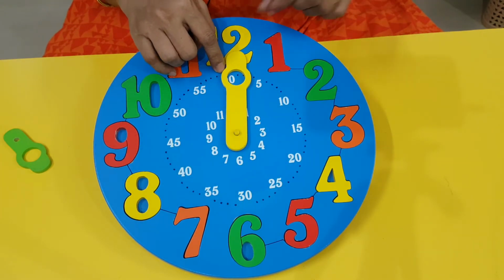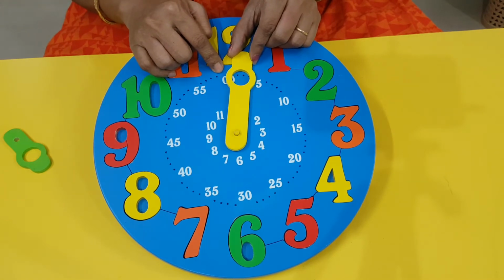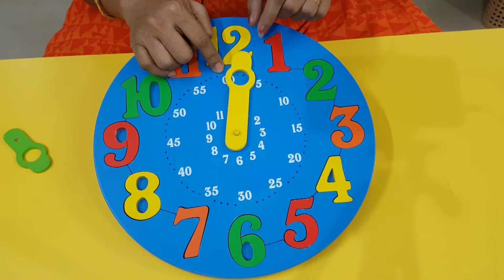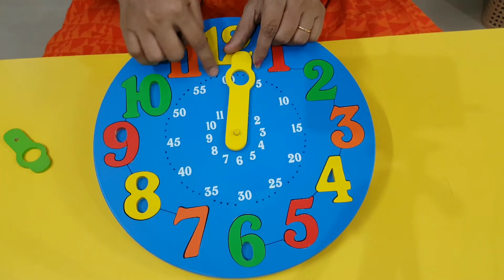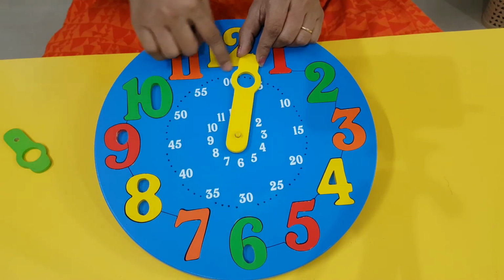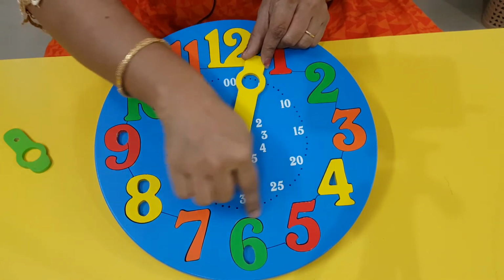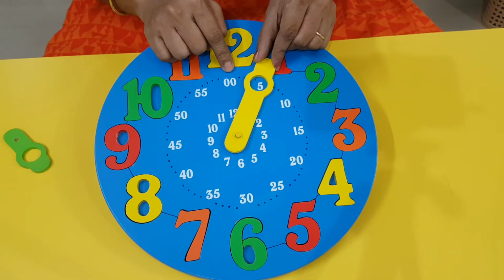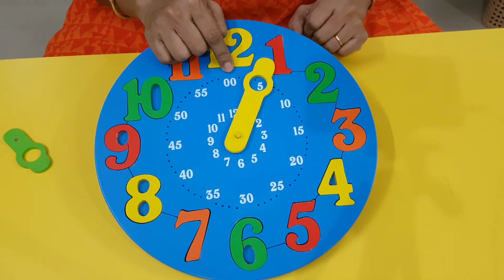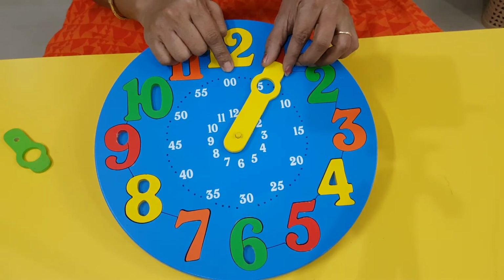Second round the seconds needle makes, the minute needle will move to the second dot. One more circle, third dot. One more circle, fourth dot. One more circle, fifth dot. You got it? So like this, the minute will keep moving little by little.